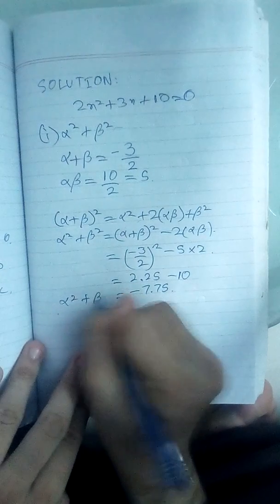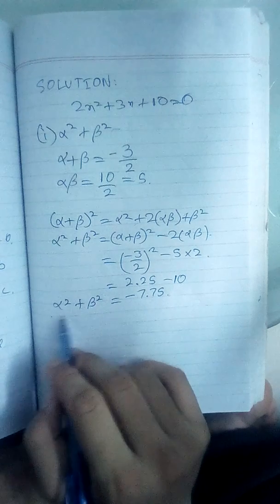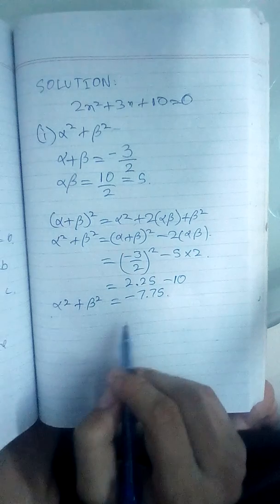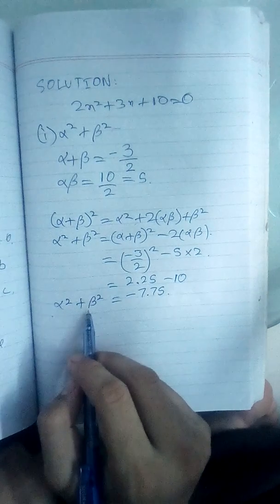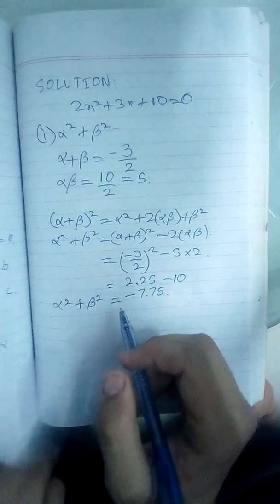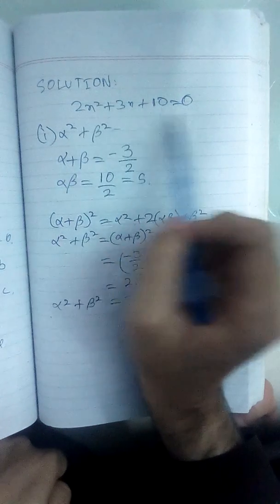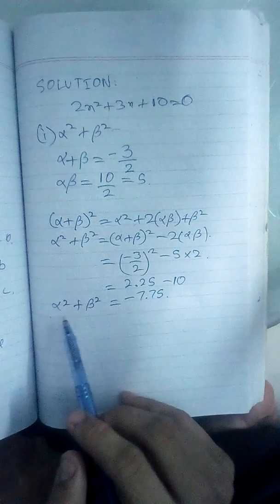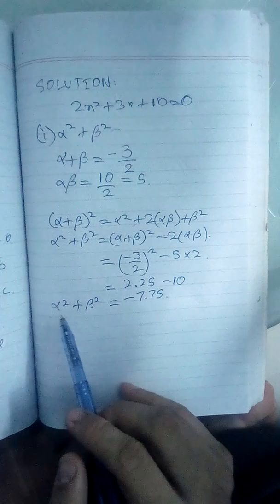So it can be observed, as we observed in the previous video, the sum of the squares of the roots is again turning negative. That means that the value of alpha and the value of beta are complex. Why both of them are complex? It can be said that even one of them can also be complex, but since the coefficients of this quadratic equation are real, it always follows that if complex roots are present, they always occur in pairs.